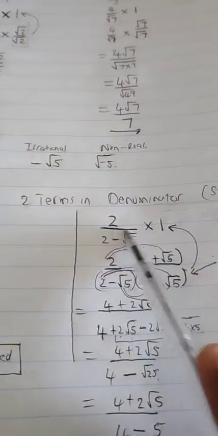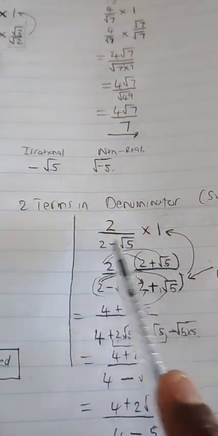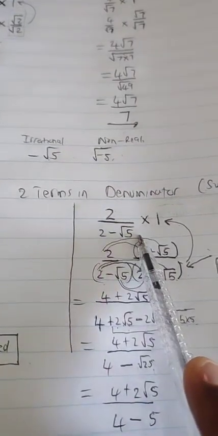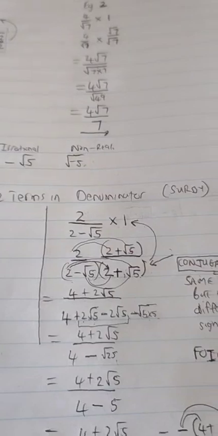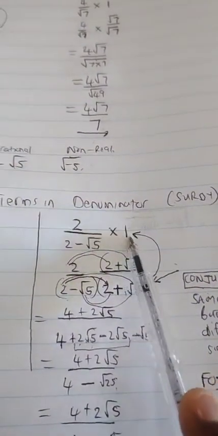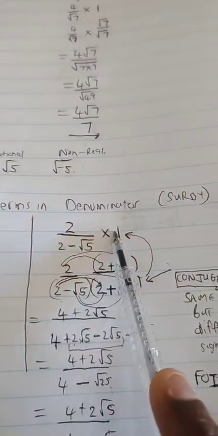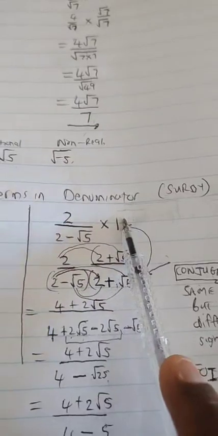So we now have a surd of 2 terms, separated by a minus sign, in the denominator, different from when we had a surd of one term. So what do we do with that one? We still multiply by a unique one.